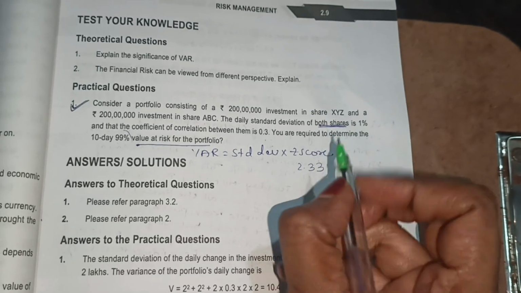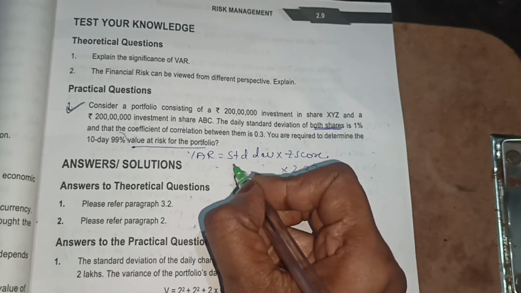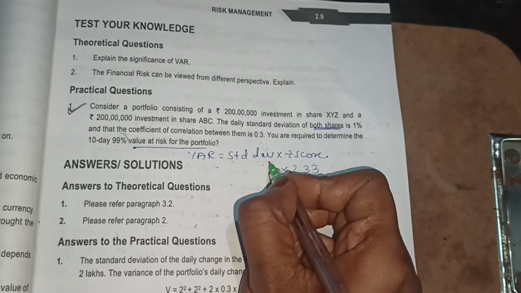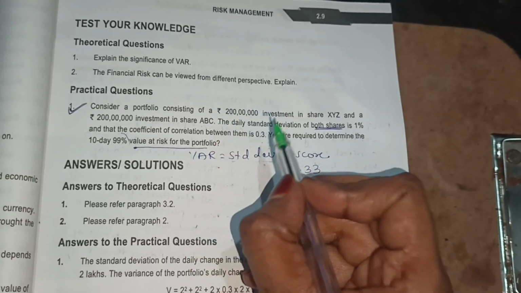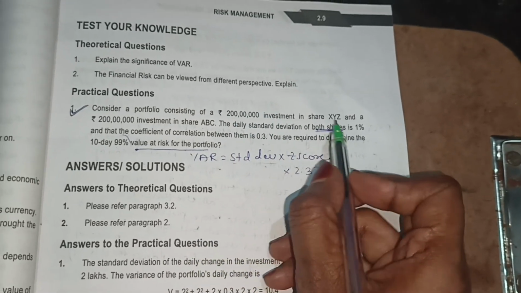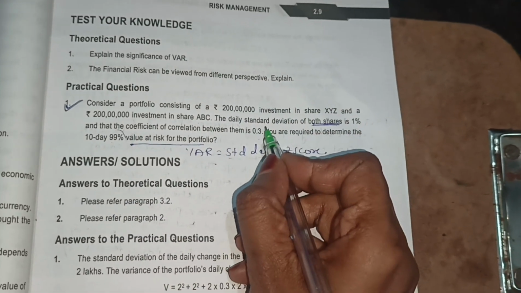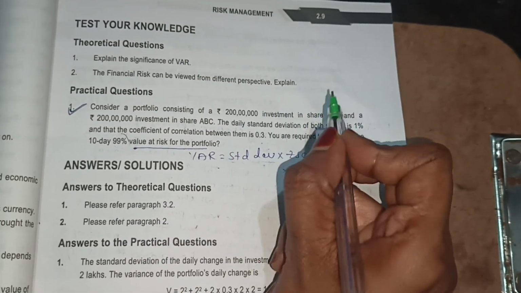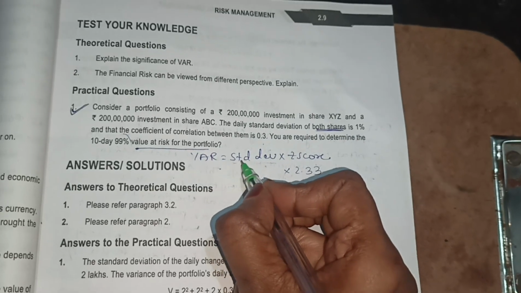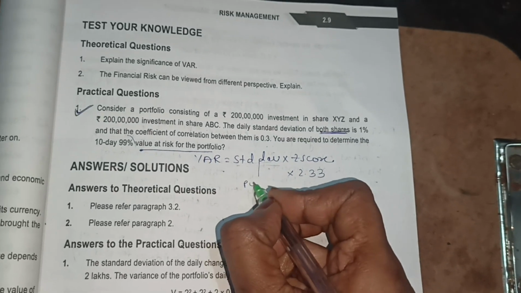So we know the Z score as 2.33. We have to find the standard deviation. You might be getting a doubt: standard deviation is already given in the question as 1%. No, actually this standard deviation is the standard deviation of the shares, but we want the standard deviation of the portfolio.